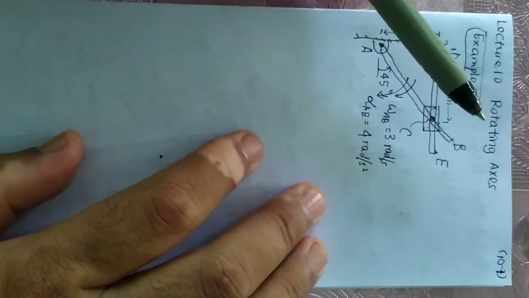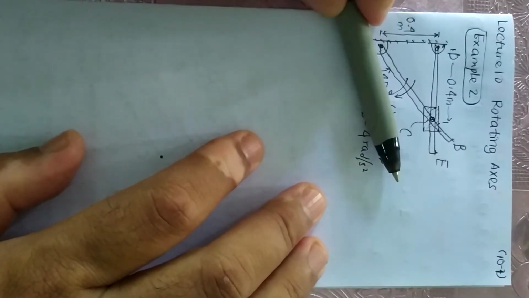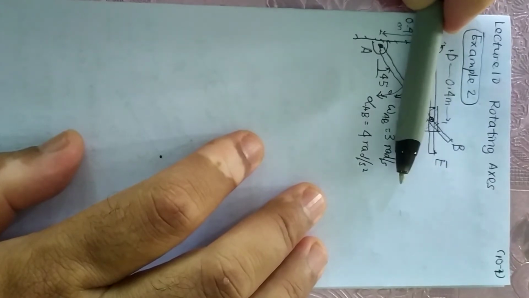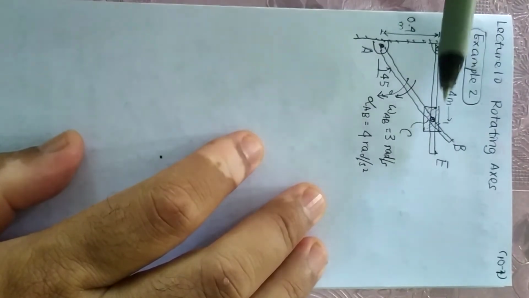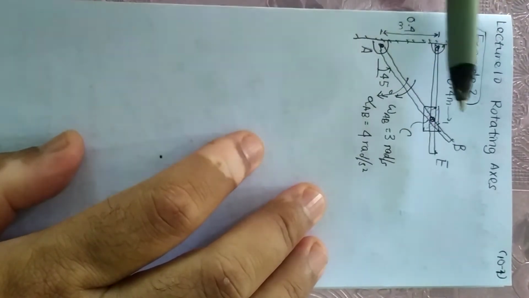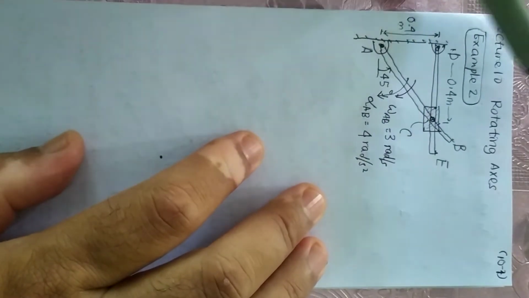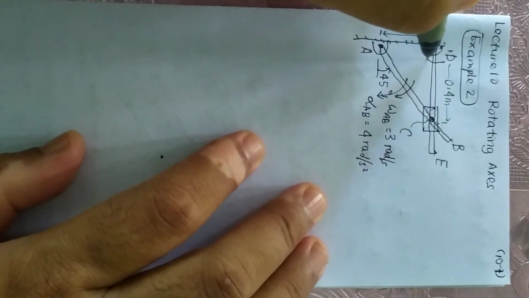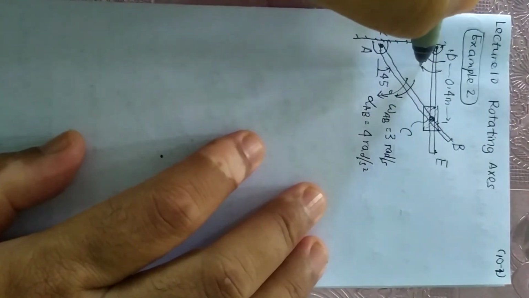When this bar AB moves this way, it will pull the pin C this way, and at the same time push the collar to move along DE outwards. So this thing will start to move and have acceleration.